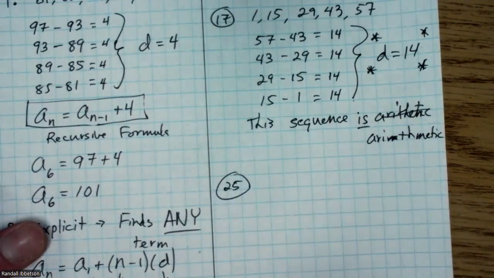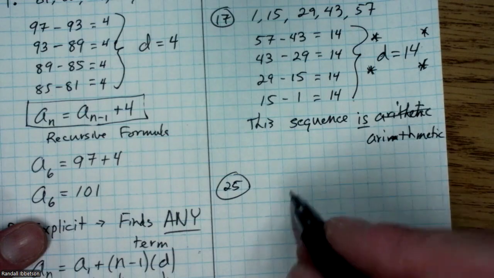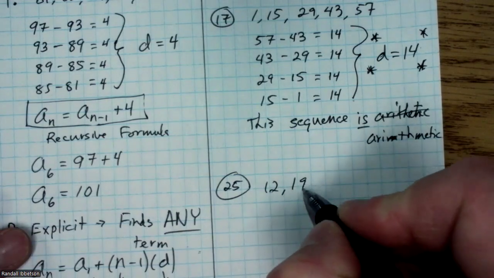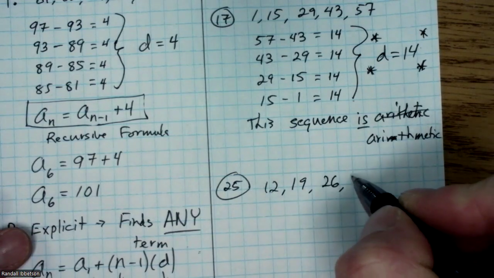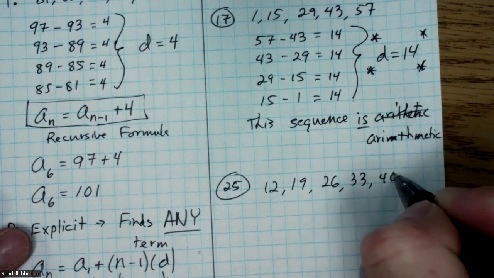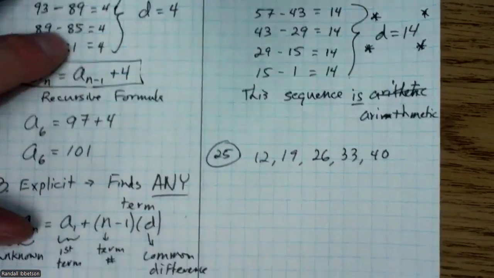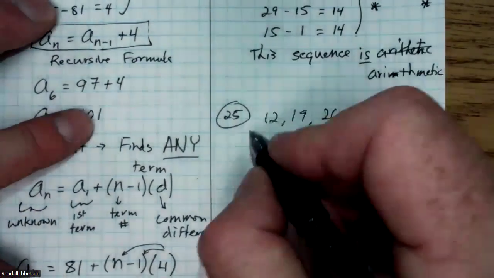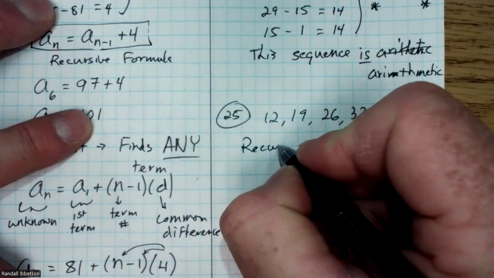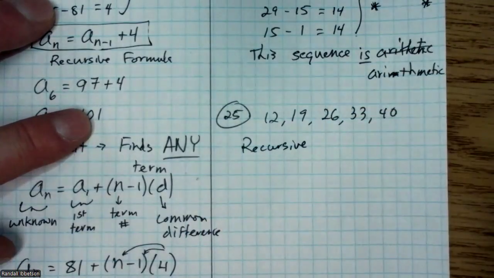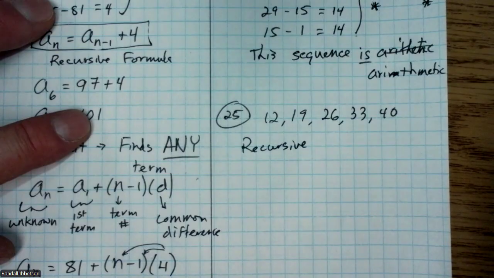The next section is number 25, and we have a sequence. It's 12, 19, 26, 33, and 40. The question is, can you write both a recursive and an explicit formula? So we should be able to do that now that I gave you the notes. If you want to write the recursive formula, all I need is the common difference.